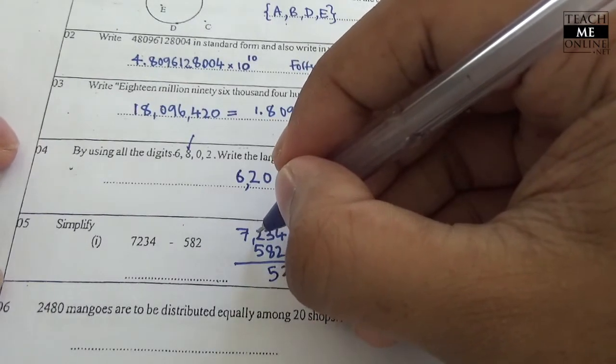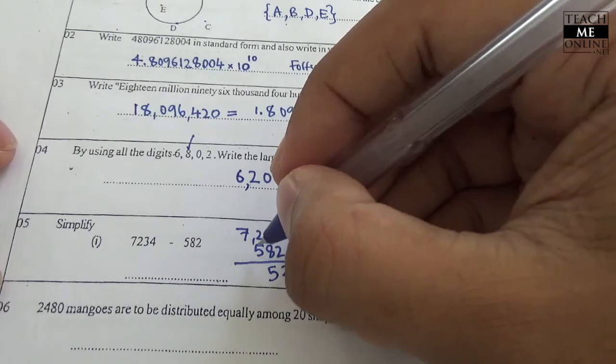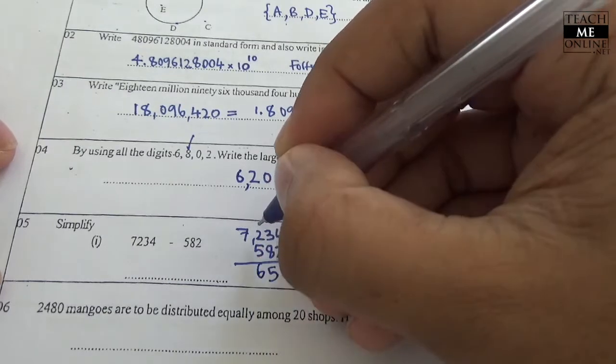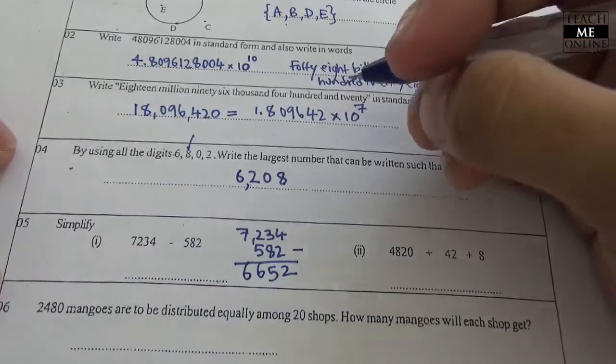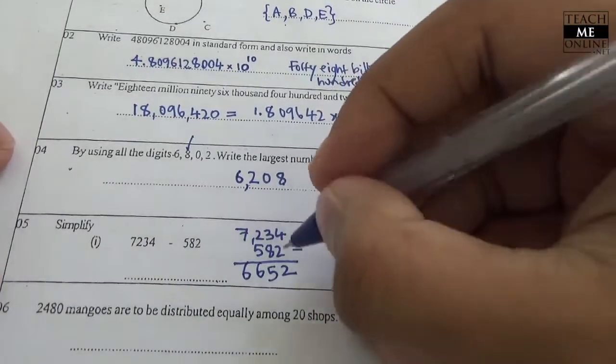Now there is 1 here because we took 1 to make this 13. So we can't subtract 5 from 1, borrow 1 from this. 11 minus 5 is 6. And here, since we borrowed 1 for this, we take 6. 6652.